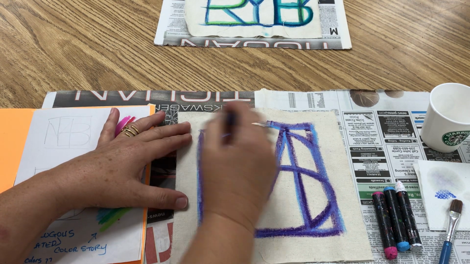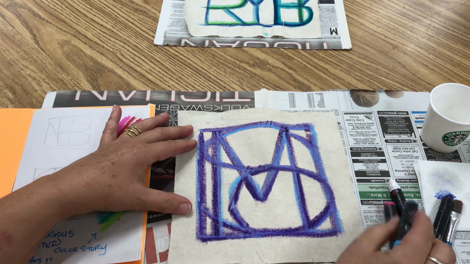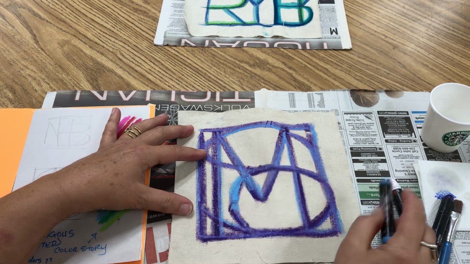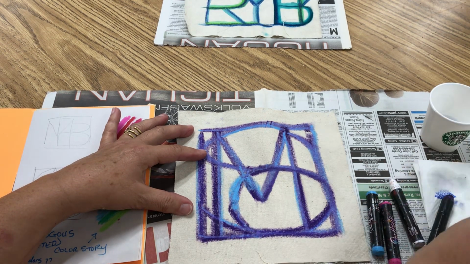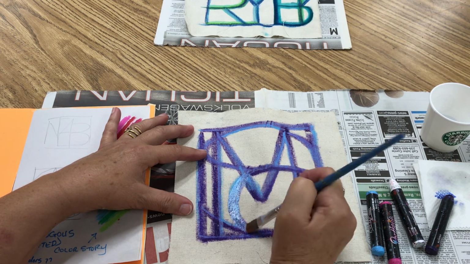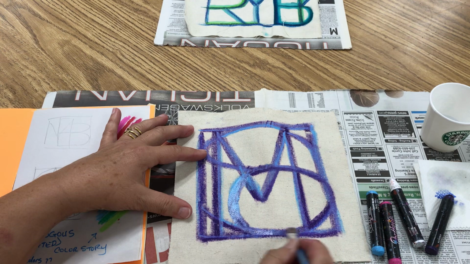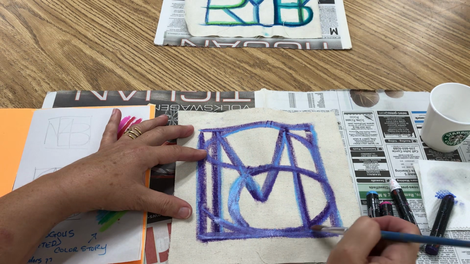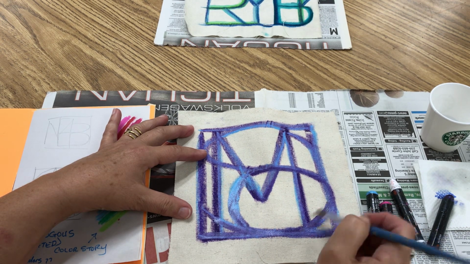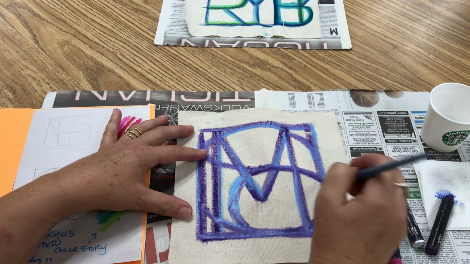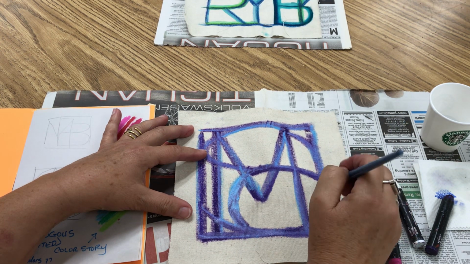Okay. And I'm gonna grab my blue, and I wanna really go over this blue and make it stand out, but I'm gonna grab my brush and I'm gonna work it in. And so I'm sweeping. I'm doing some pretty long sweeps as opposed to short, because I'm really following the line.